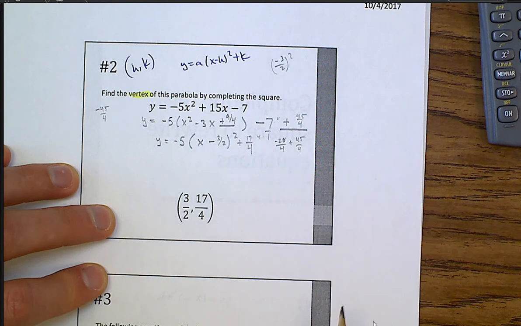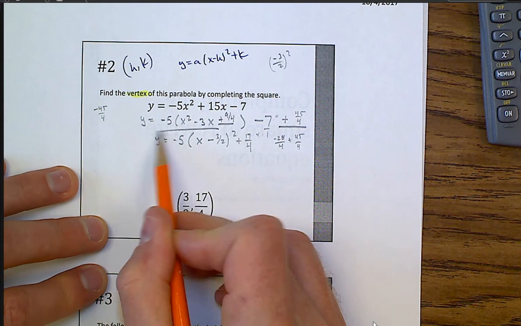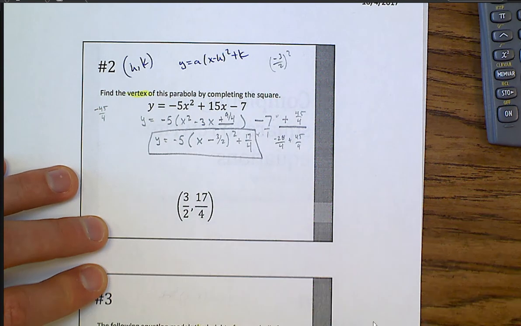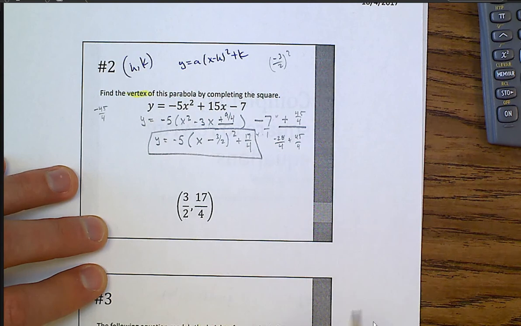So the question says find the vertex. Here's my vertex form equation, and my h is 3/2, my k is 17/4. Okay. Take a look at number 3.